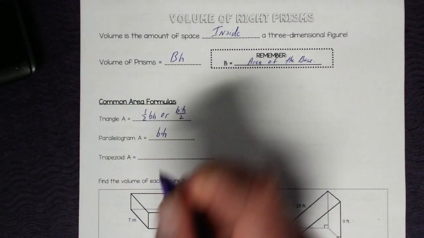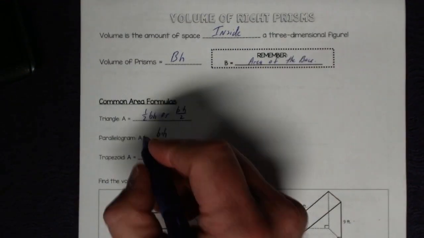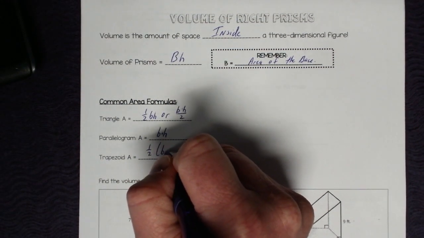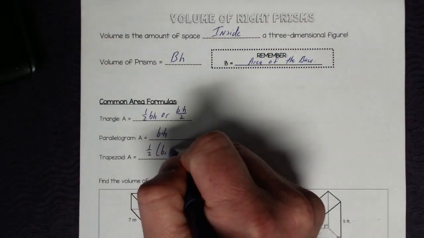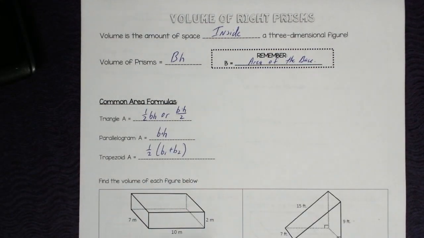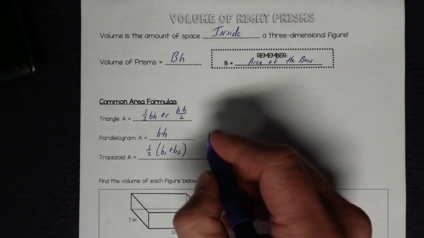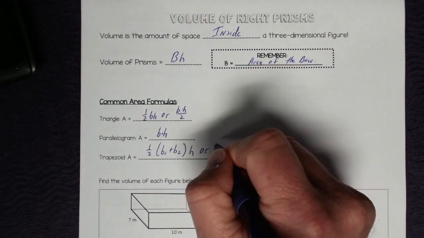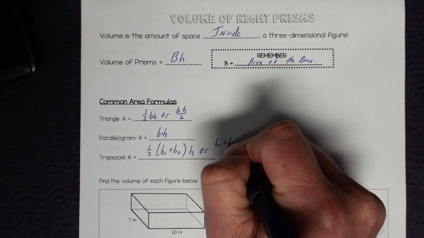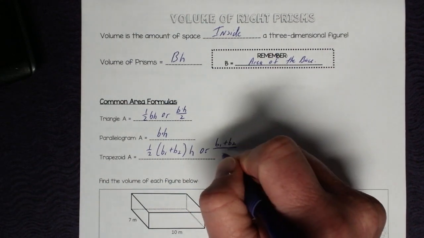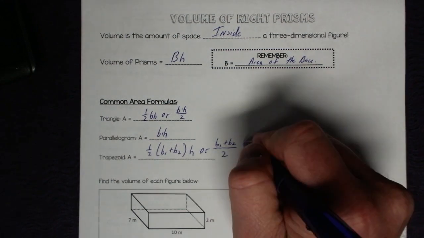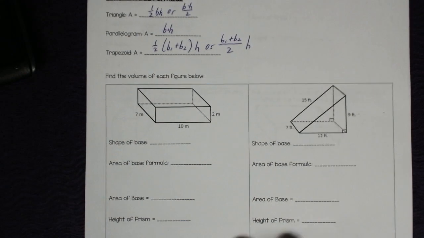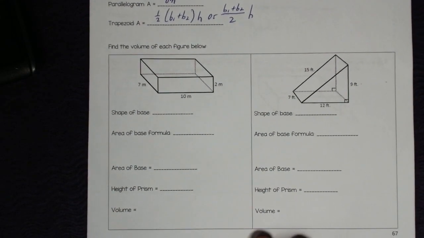Now trapezoid you don't see too often, but I'm going to give it to you anyway. It's 1/2 base 1, which is the top of the figure, plus base 2. You're going to add the two bases together, and then you're going to multiply by the height. Or you could see it this way, again base 1 and base 2 divided by 2 and then multiplied by the height. So there's your formulas. Now we're going to go over some examples. So we'll move it up.